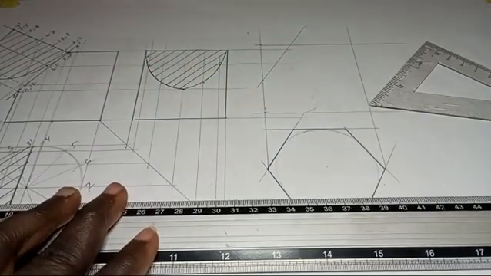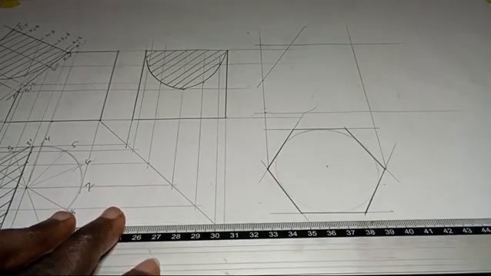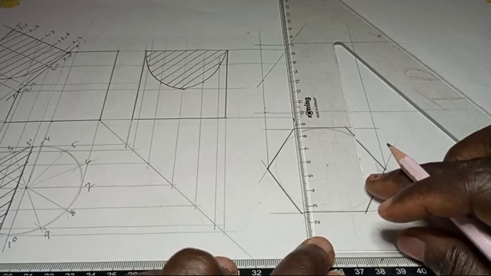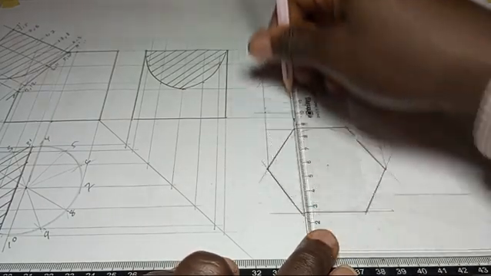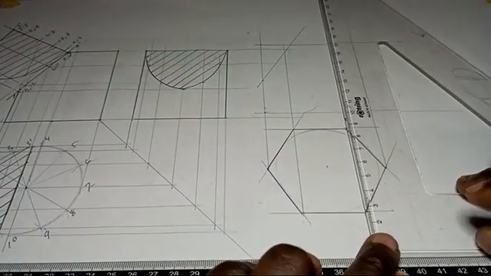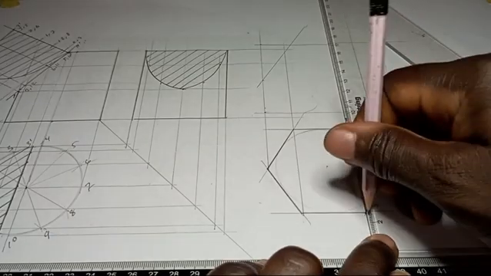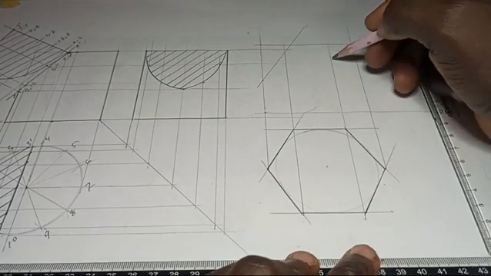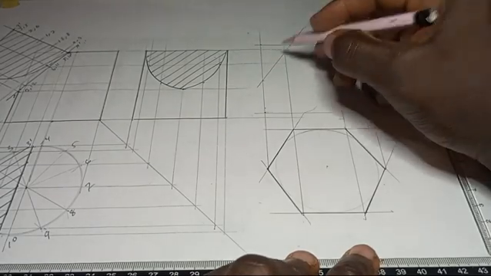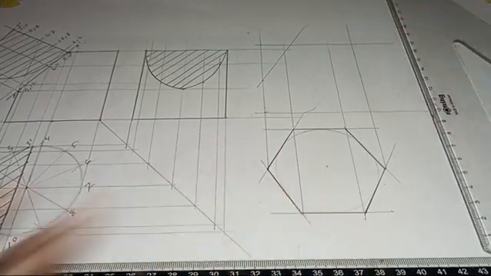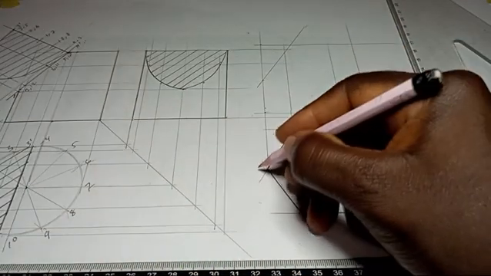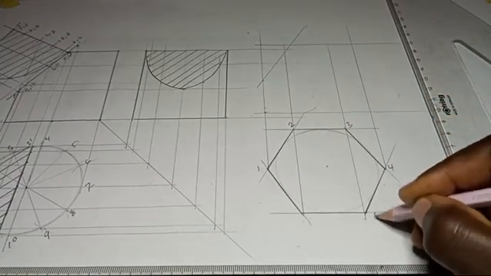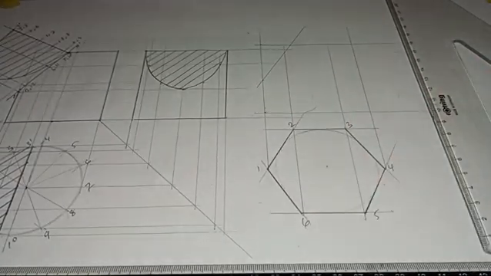That's the cutting plane. Now let us extend the other corners of the hexagon. This one goes like this, and this one goes upward. You can see the cutting plane is only cutting this side, it's not cutting this one. So we don't have any business here. We only have business with this point. So now let us label. This is 1 2 3 4 5 6 like that.